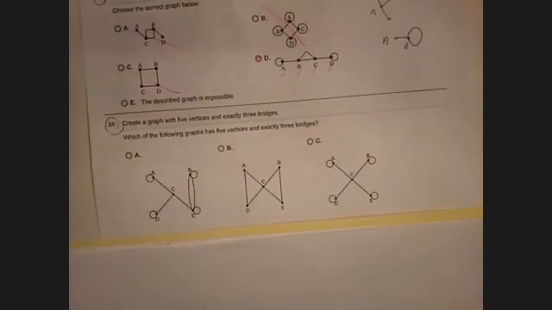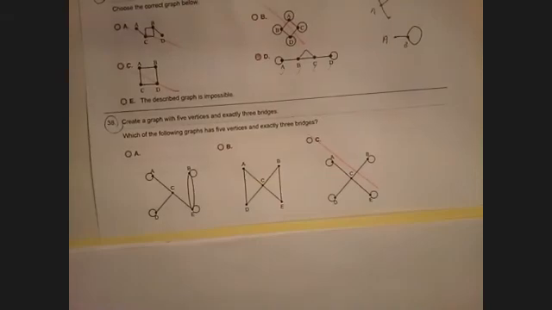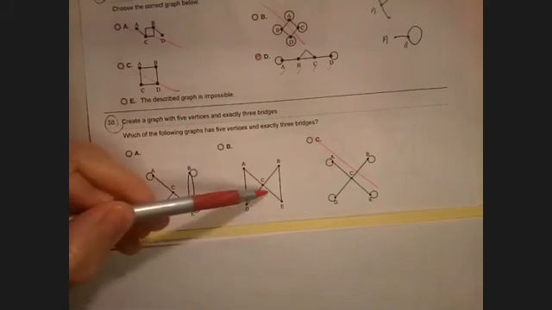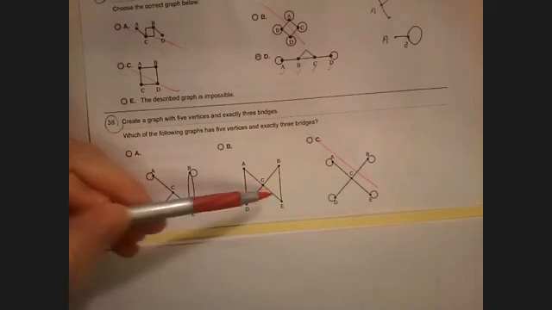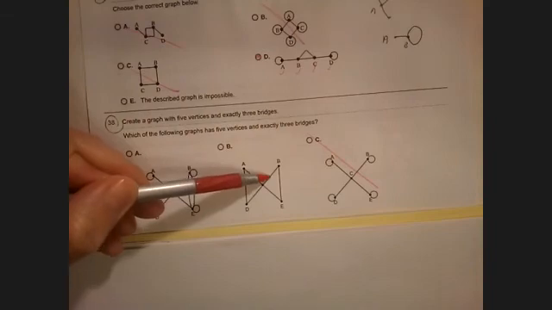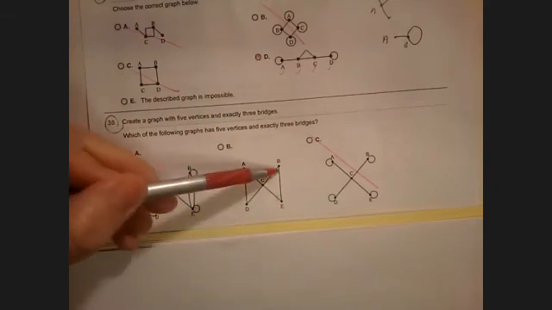So I'm going to throw that away. B, well, this is not a bridge because if I remove that, I can still get to E. If I remove that, CB, I can still get from C to B. Boom, boom.